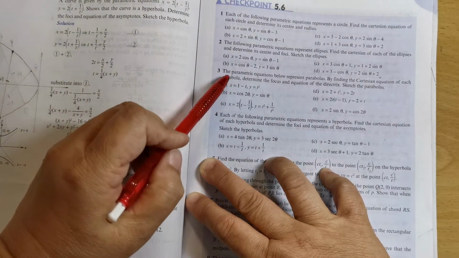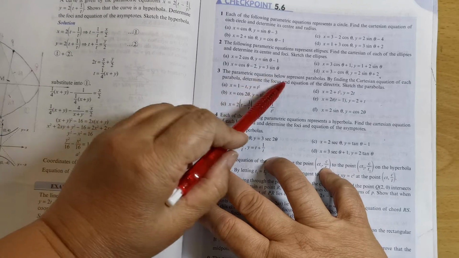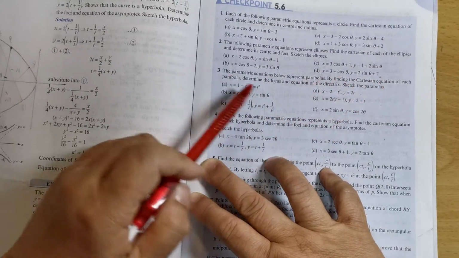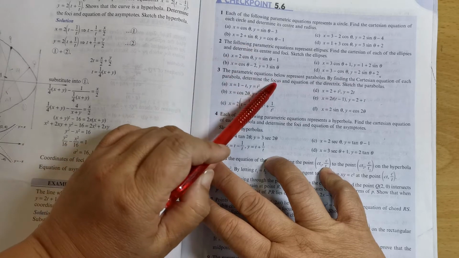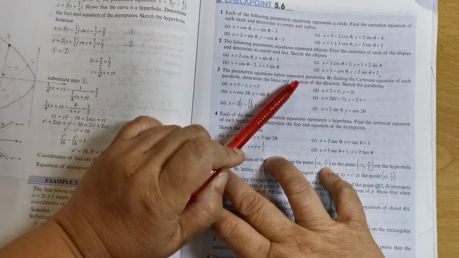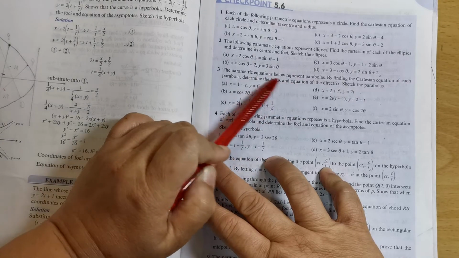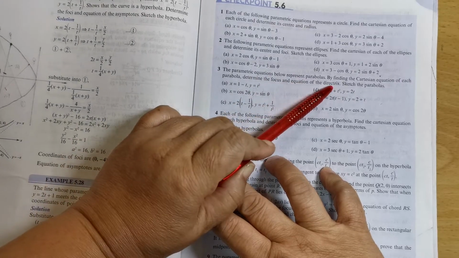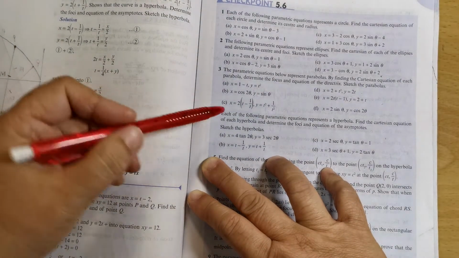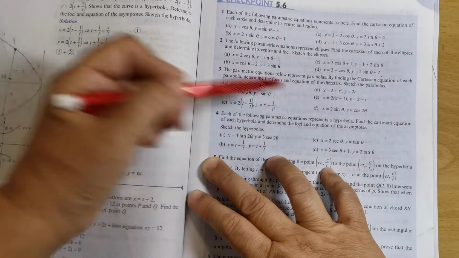So you see, given that the parametric equations below represent parabolas, by finding the Cartesian equation of each parabola, determine the focus and the equation of the directrix. Also, you have to refer back to your notes, how to find focus and directrix for the parabola, then sketch the parabola. So you see that there are 6 questions here.